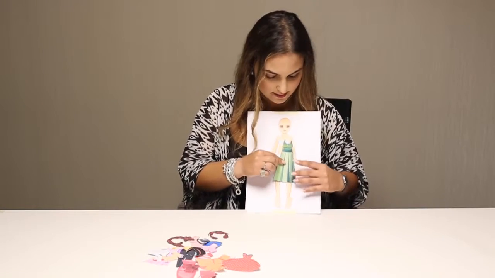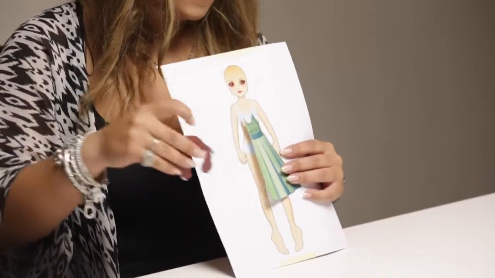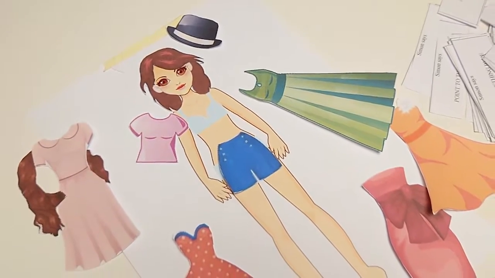For example, a long green dress and, I don't know, long brown hair maybe. So they stick these items on the doll and have to name them, and this is a good practice to repeat colors and adjectives in general. And you could also print out some profession suits, like the doctor's white coat or even the judge's robe, so that you can also practice professions.